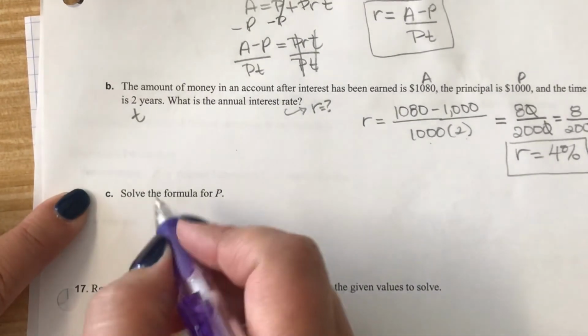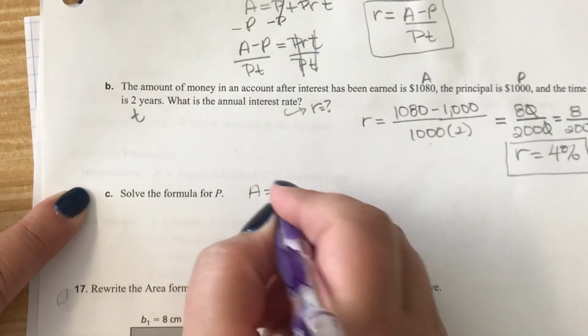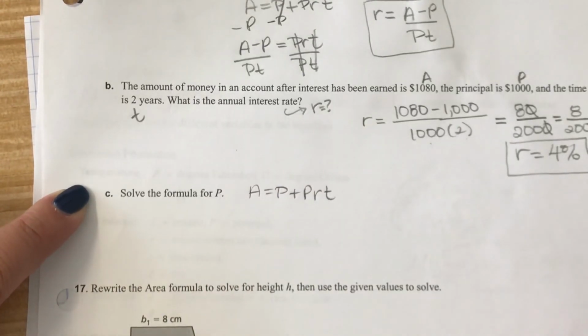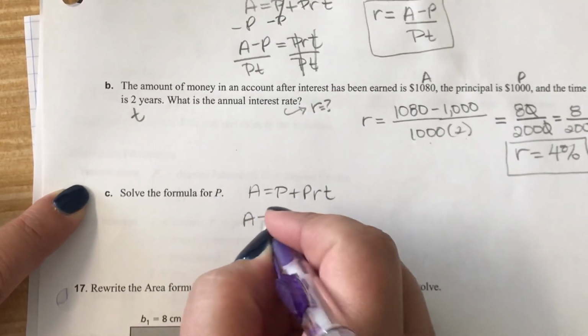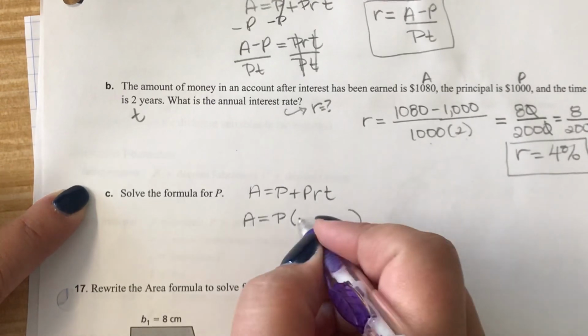Letter C, solve the formula for P. So I'm going to go back to this original one. We're just practicing this skill one more time, and we're solving it for P. Well, P is one of those that's in 2 different locations. This is the kind that we're going to use that factoring. I'm going to pull it out, and I'm going to factor it.